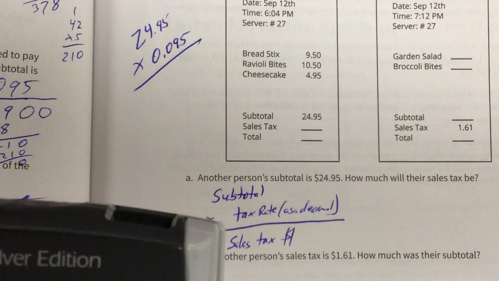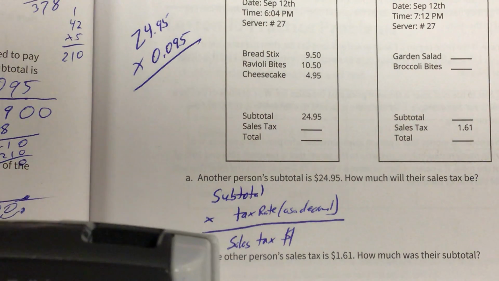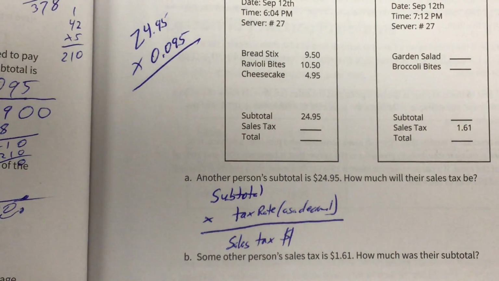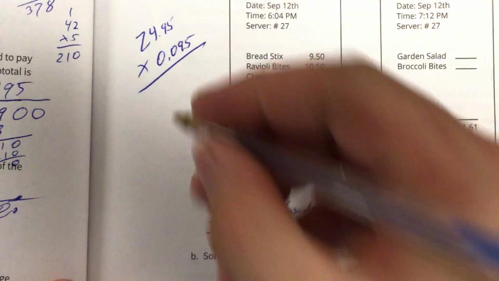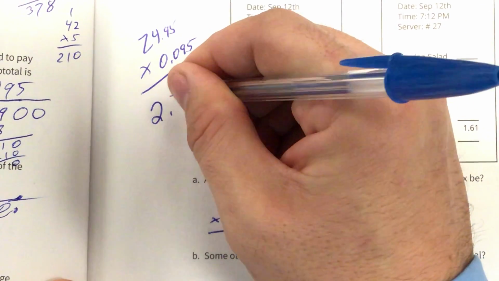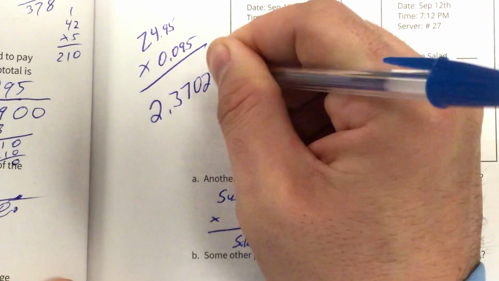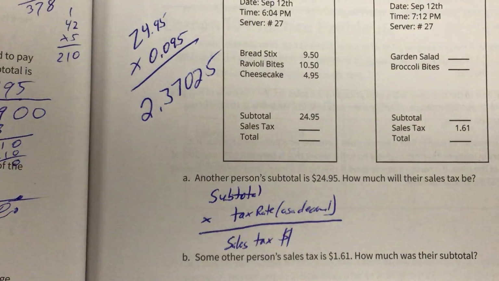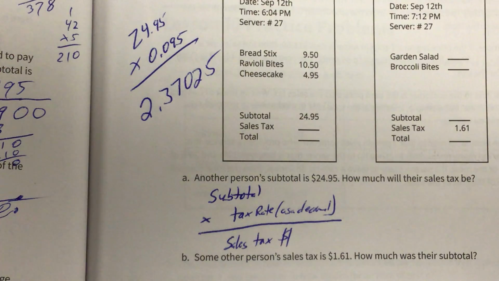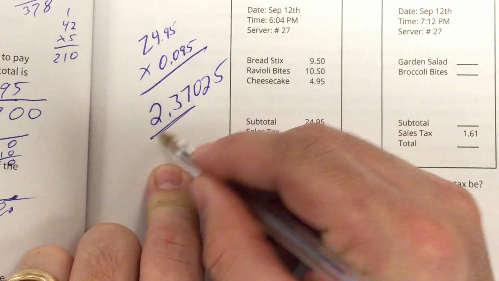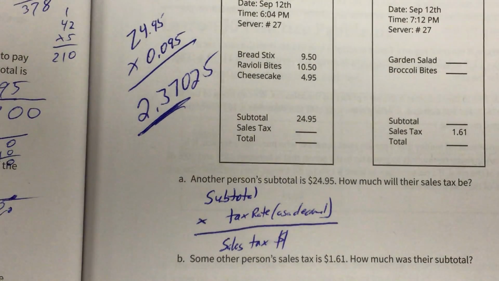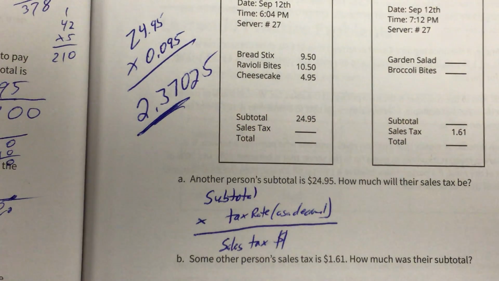Did you get a pretty long number? All right, so now you can see why they don't come out even. You should end up with 2.37025. Now, obviously, our currency doesn't go that far. Thank goodness, that'd be a lot of coins, right? They're always going to round it to dollars and cents. So you have to decide, do you think they're going to charge you $2.37 or $2.38?